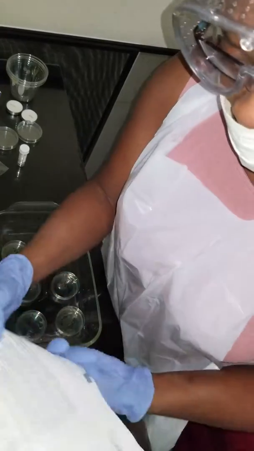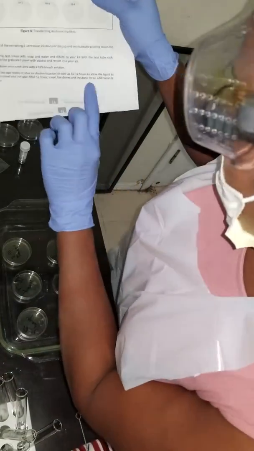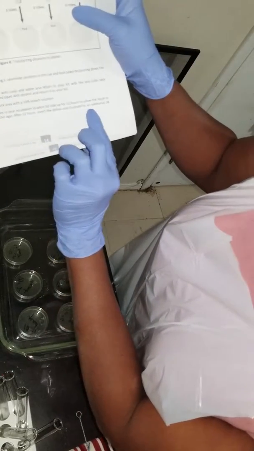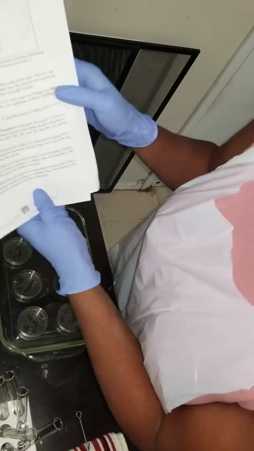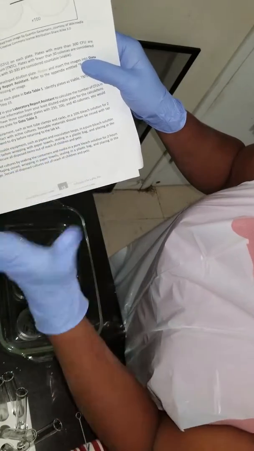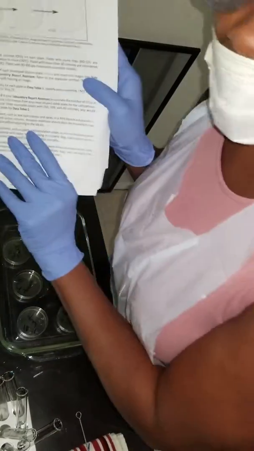The calculations will be done later. It says here in my experiment, wait 12 hours, then invert the dishes to incubate for an additional 36 hours. Like I said, it's 48 hours in total. And then I am going to take pictures of the solution, count the colonies, and present this in my lab.